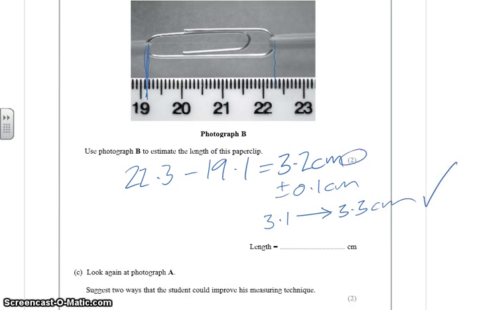Okay, improvements to the measuring technique. I think the main one is that you could see that when I was drawing these lines from here to here, because the paper clip was quite a long way from the ruler, that made it quite difficult to judge. So the most obvious one is move the paper clip a lot closer to the ruler. There's quite a few different ways that you could get the second mark.